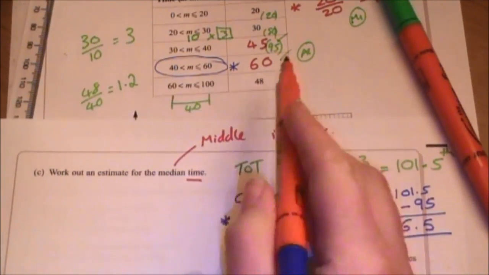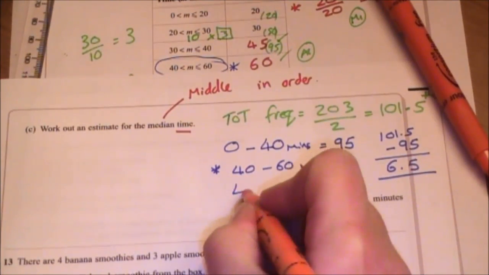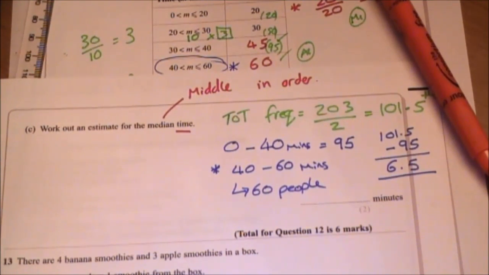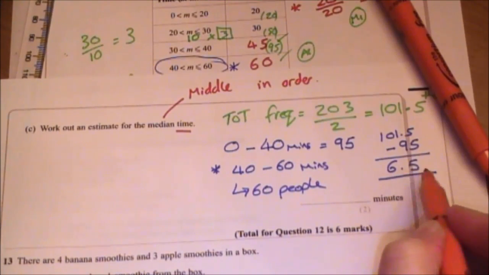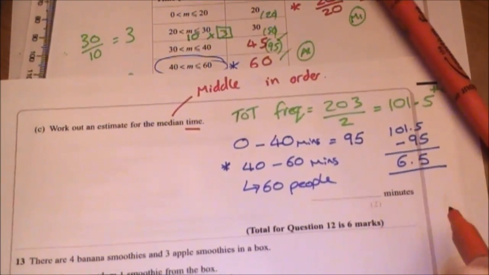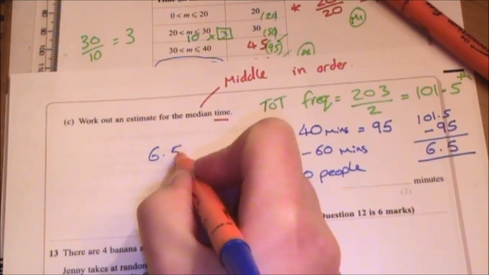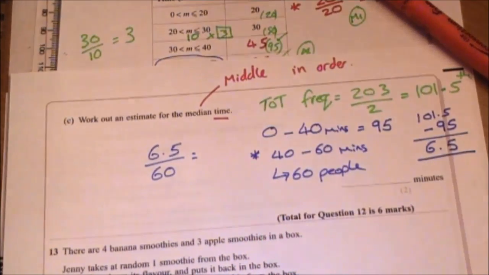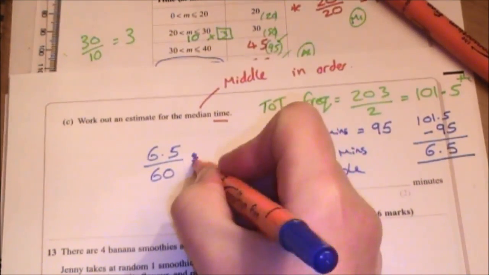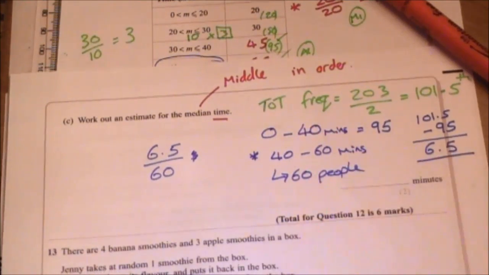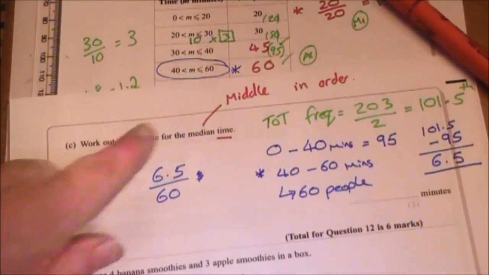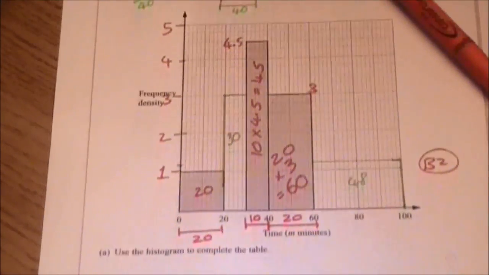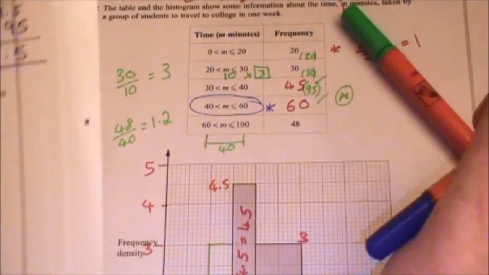Now, in this group, there are 60 people. So in that group, we've got 60 people. I want to find the 6.5th person. So I'm going to go ahead and do 6.5 over 60, because that will give me the proportion of people. Once I've found the proportion, I'm going to look at the width of the class. I can do it here and see it's 20. Or if I want the visual, I can look at the graph and see that it's got a width of 20.